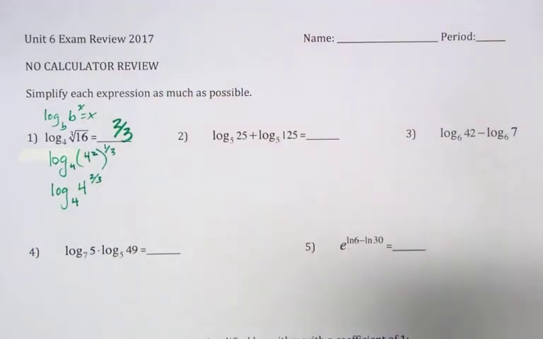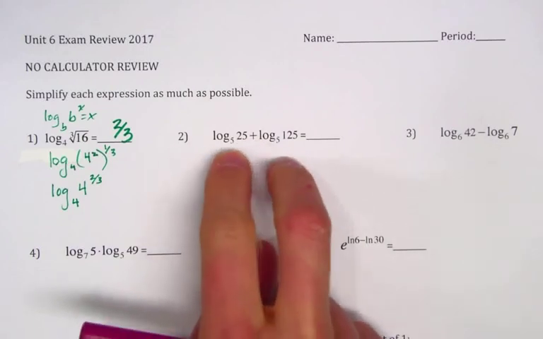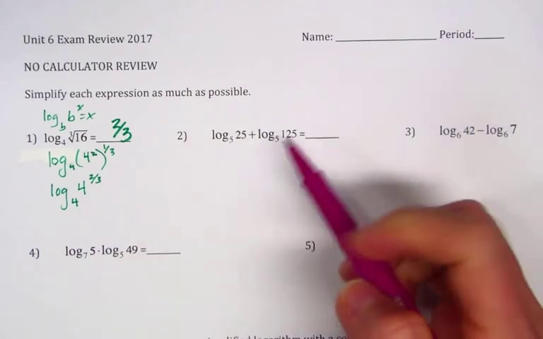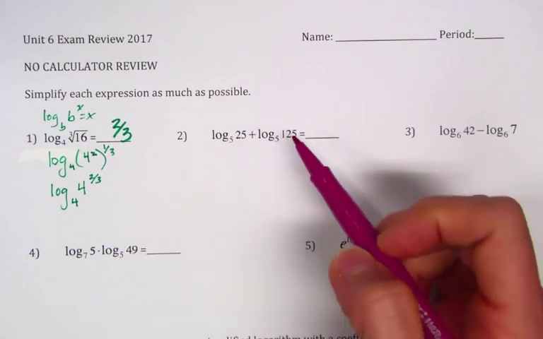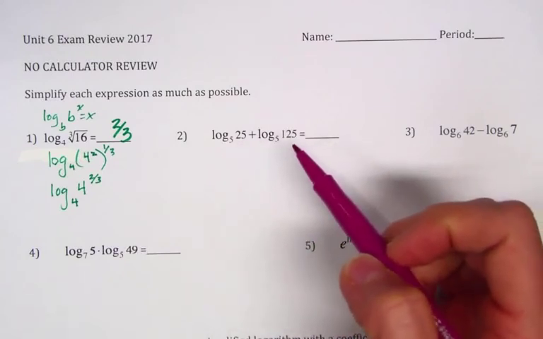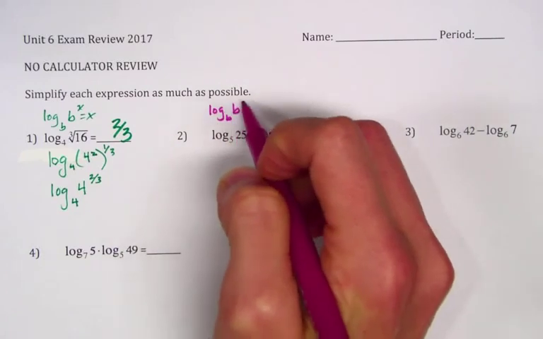For the next problem, we have the plus sign. We have the log base 5 of both of these. So we are able to multiply these two right away. But what I'm going to do first is I'm going to use this same thing. I'm going to use the base property first.